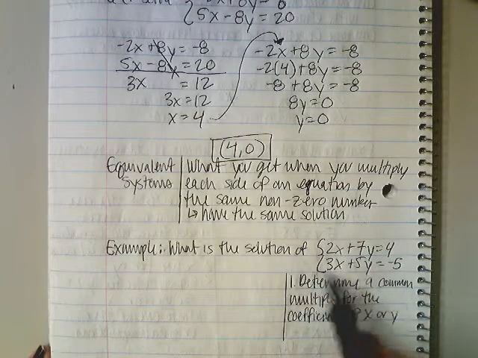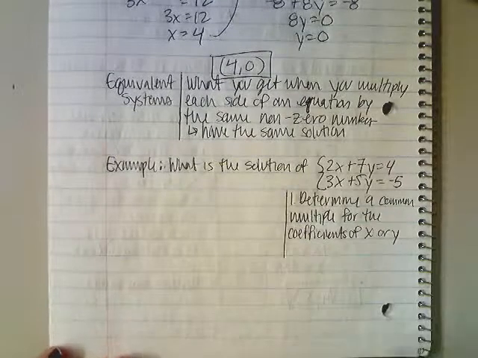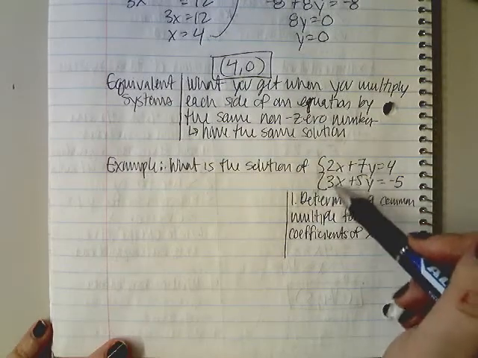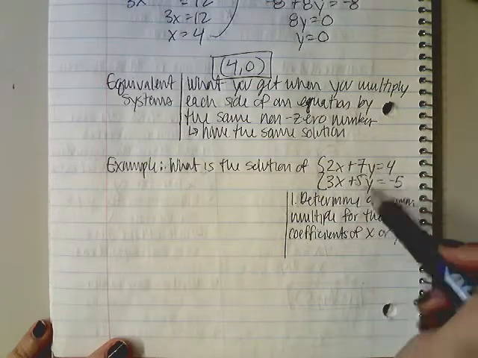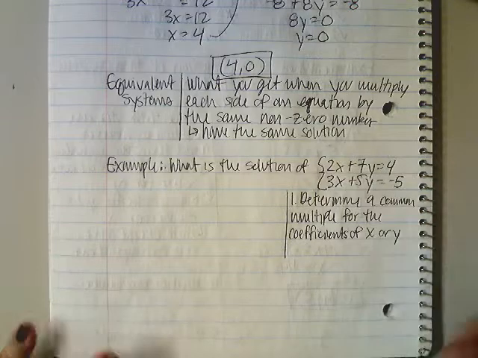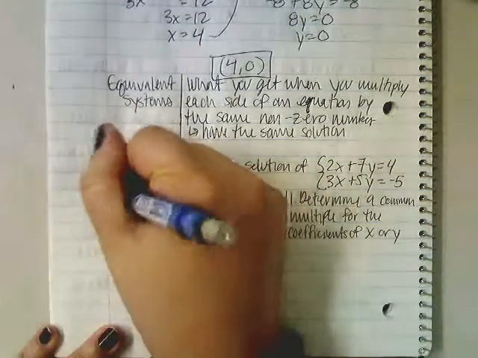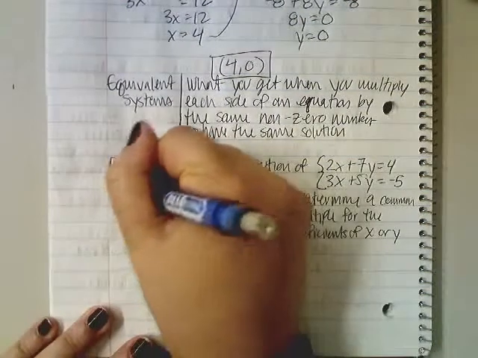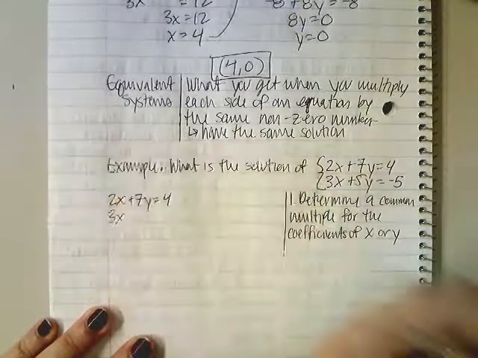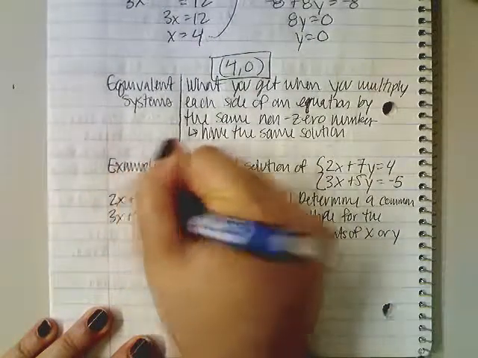So we're going to look at the coefficients of x and y and see which of those have a common multiple that will be easy to multiply or be easy to get. So I could do 2 and 3 both go into 6, 5 and 7 both go into 35. 6 is a lot lower than 35, so I'm going to reason through this and choose the easier number. So I have 2x plus 7y equals 4 and 3x plus 5y equals negative 5.